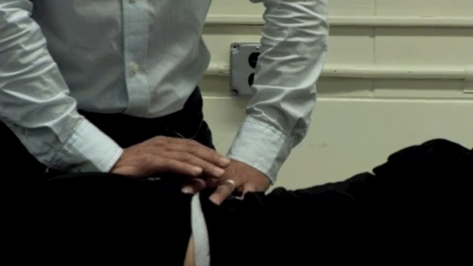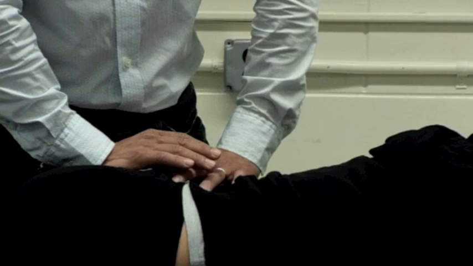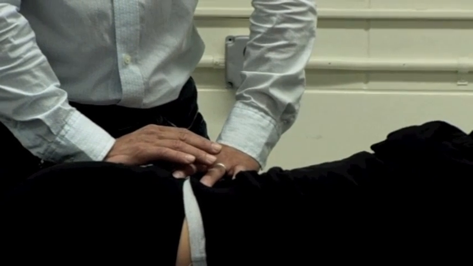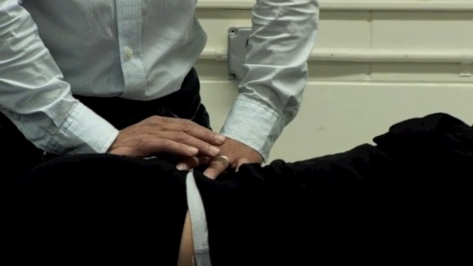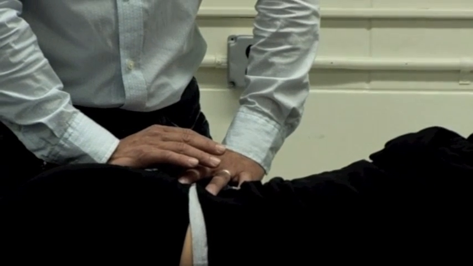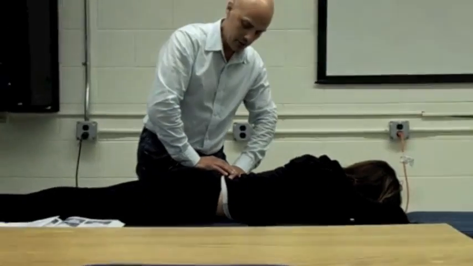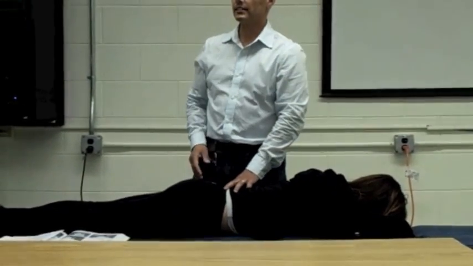And again, breathe in. Deeper, deeper, deeper. Good, good, good. You want to be able to feel that motion underneath your hand. And relax. And that's it. Then you remove your contact and you reassess.